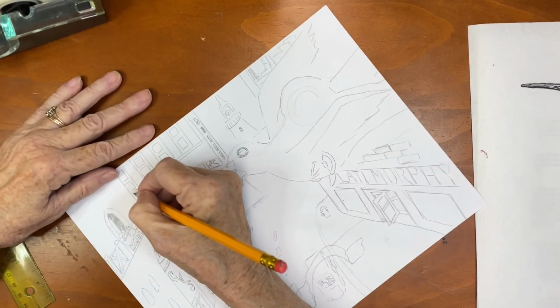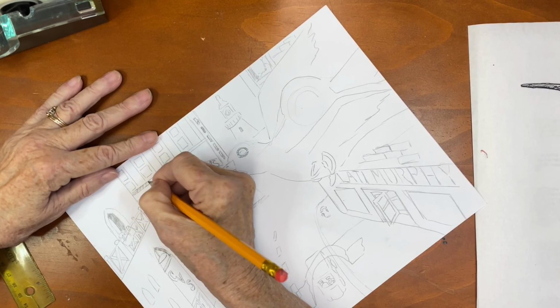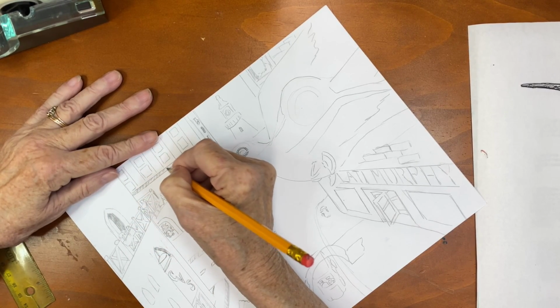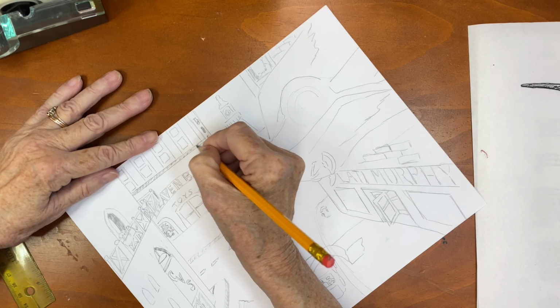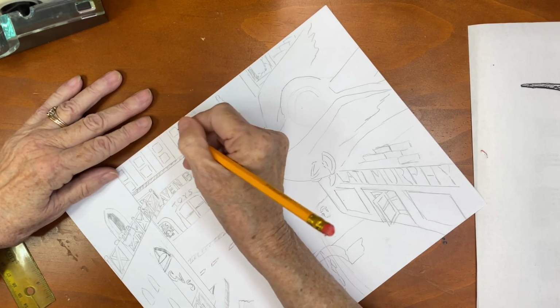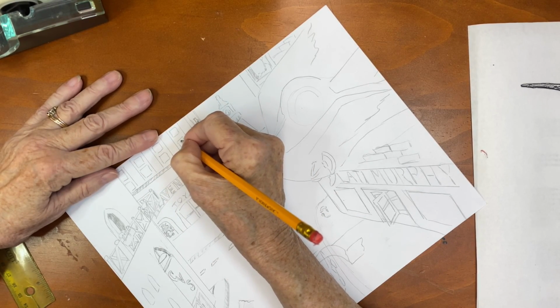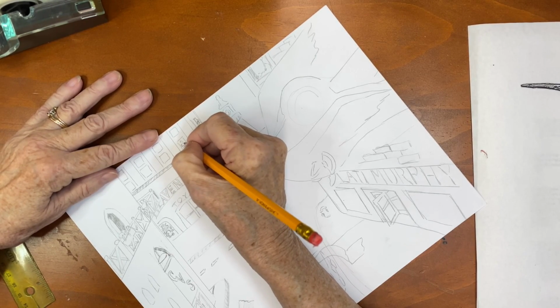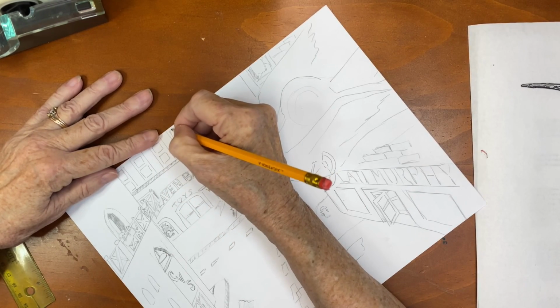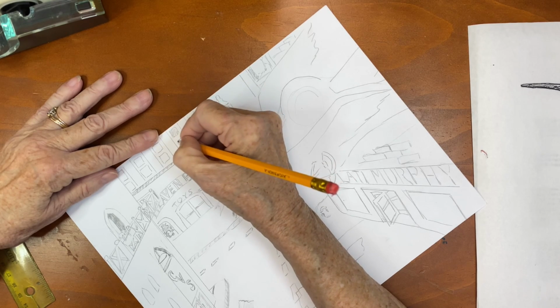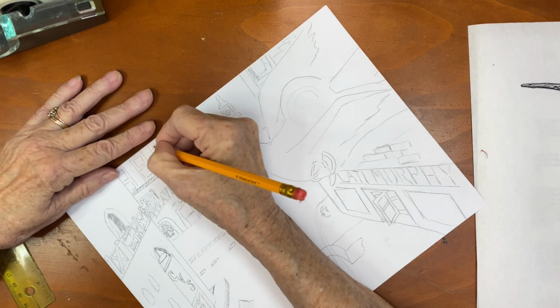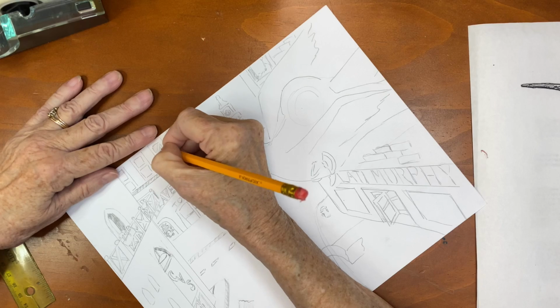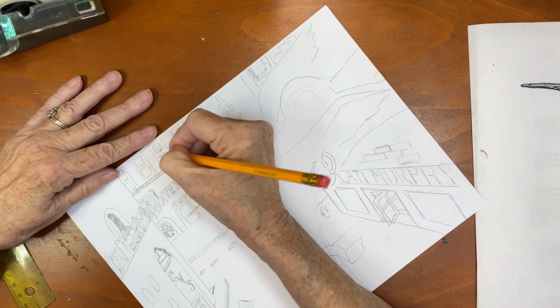I'm gonna shade that in. There's a little person working at a desk. Okay.